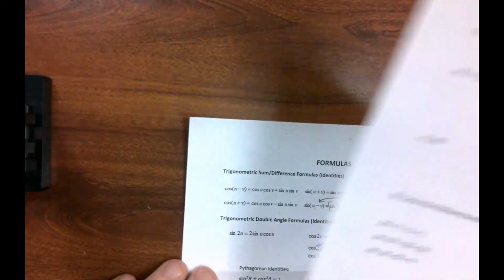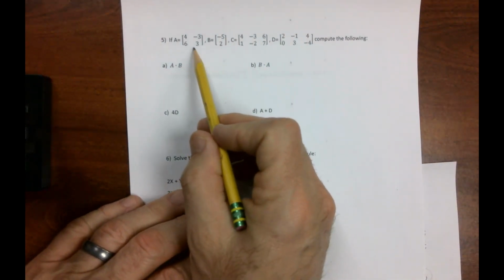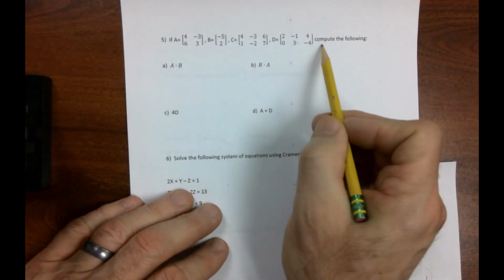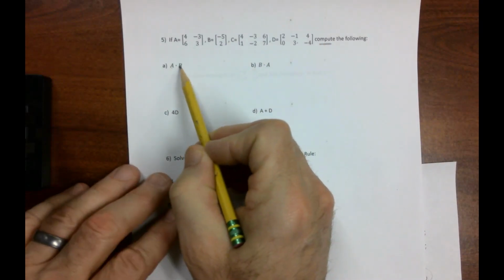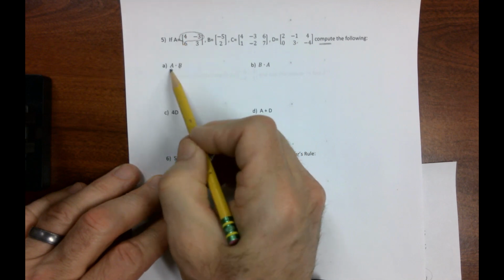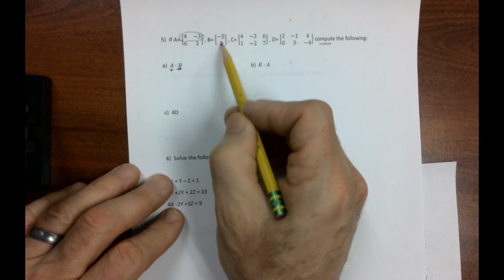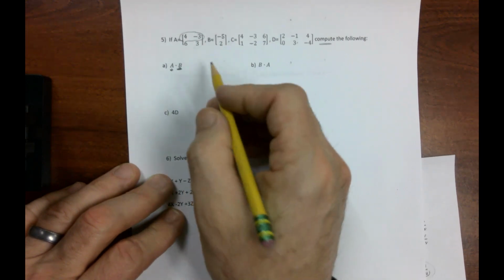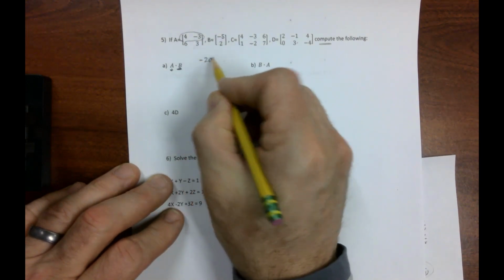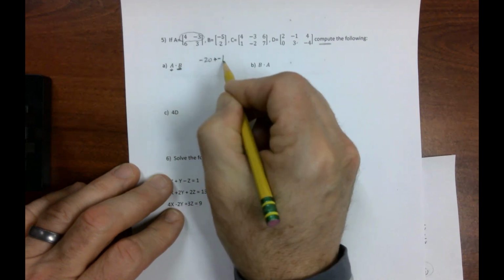All right. We are finally into the things we've been working on, matrices. So let's go. It says if A is this matrix, B, C, D, compute the following. A times B. Well, remember we take the first row of A, that's here, multiply it through all the columns in B, but there's only one column. So that's 4 times negative 5, which is negative 20, negative 3 times 2, plus a negative 6.